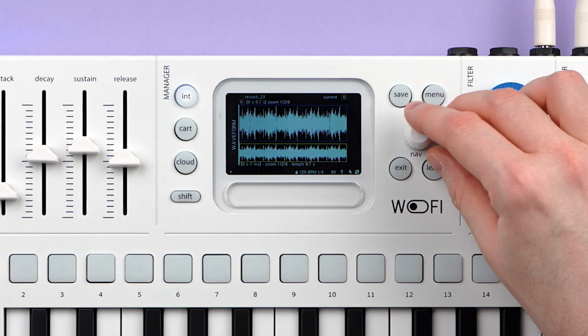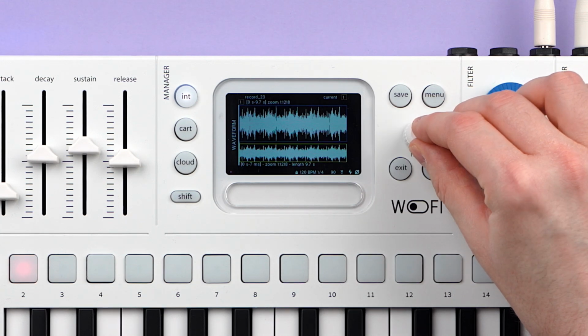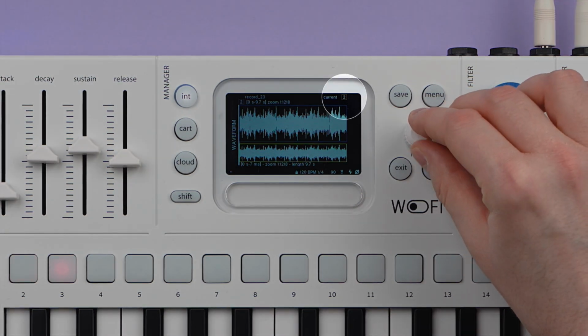On WoFi, we call a set of 1 start and 1 stop point cue points. One sample can contain not only one set of cue points, but up to 16. This enables you to use one sample in multiple ways to create different presets. To add a second set of cues to your sample, select a new cue with nav, press to load it, and enter new start and stop points.